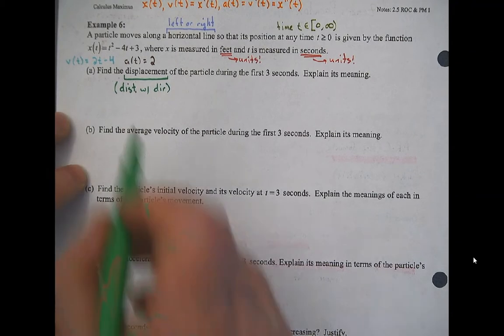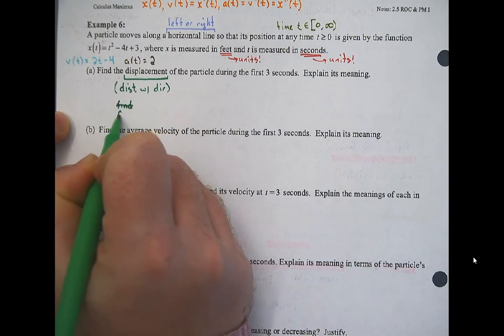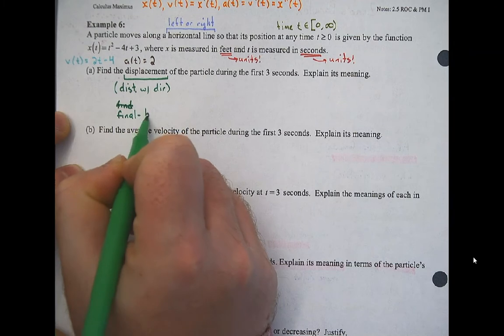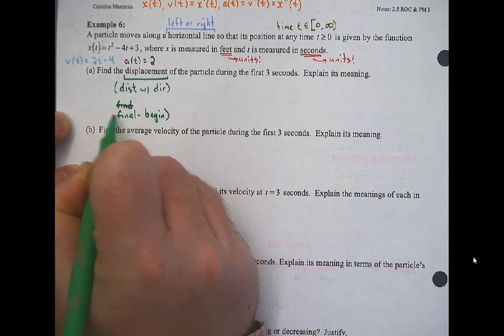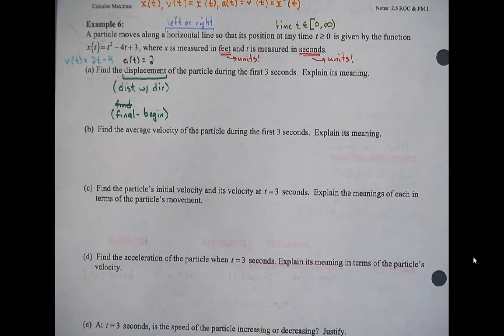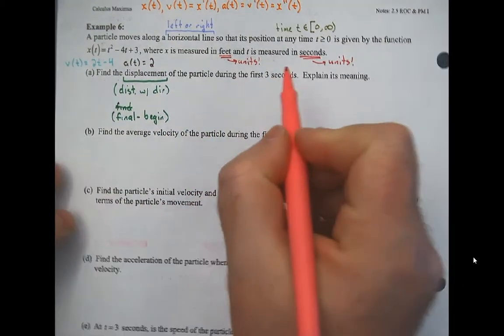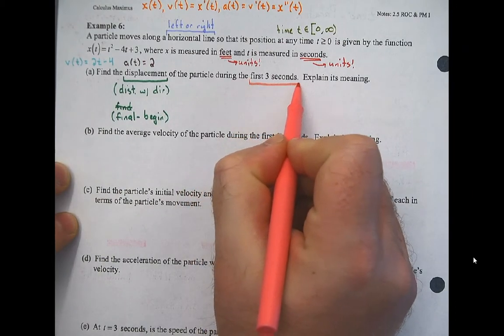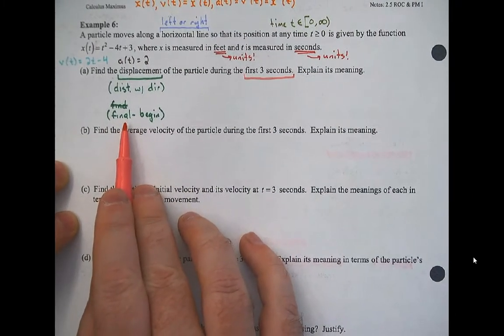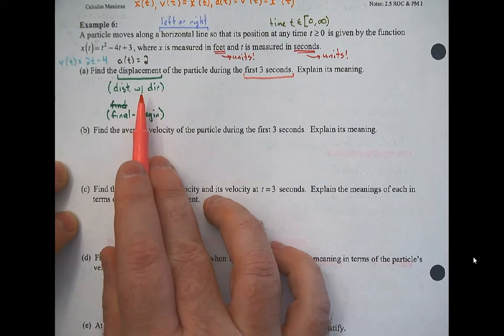And we find displacement by taking the final, subtract the beginning. I don't know why I put parentheses around that, but I did again. It's the final, subtract the beginning. So let's figure this out. We're talking about the first 3 seconds. So what's our final time? Our final time would be 3 seconds. So it's how far did we move in 3 seconds?